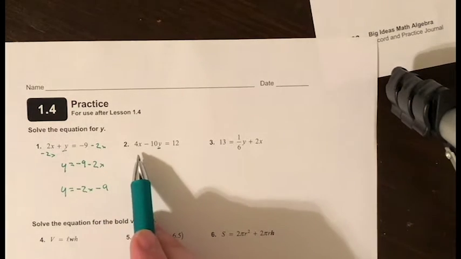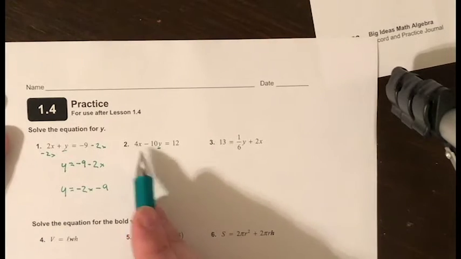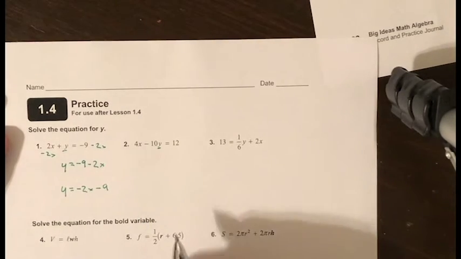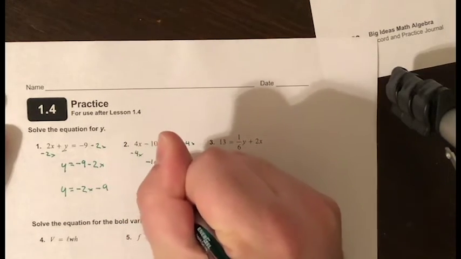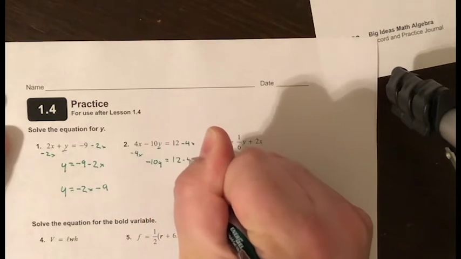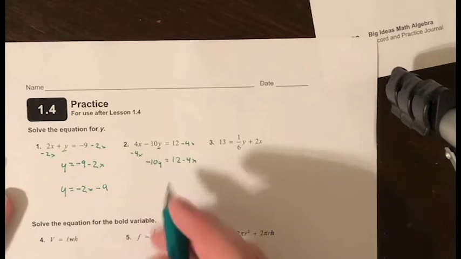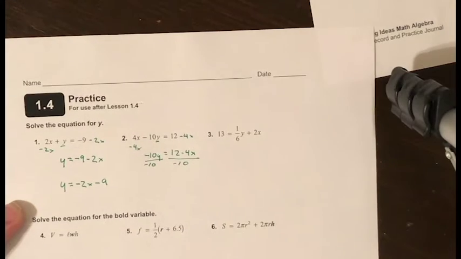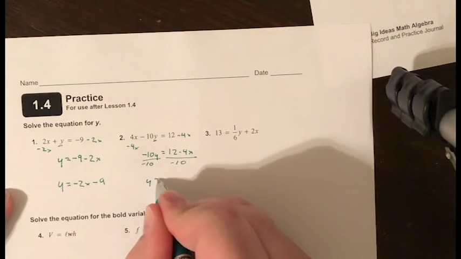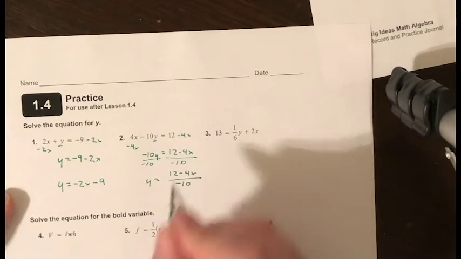I've got to get rid of something else first, and I have to get rid of this 4x. I can't do any division yet because I've got to get rid of this. So let's do that. How do I get rid of a positive 4x? Well, I subtract. When I do, on both sides, I get -10y is equal to 12 minus 4x. Well, what do I do now? I'm still trying to get y by itself. I'm still following SADMAP, so my next job is to divide by 10 on both sides. Not 10, but -10, excuse me. Caught myself. So now I have y is equal to 12 minus 4x, all divided by -10.